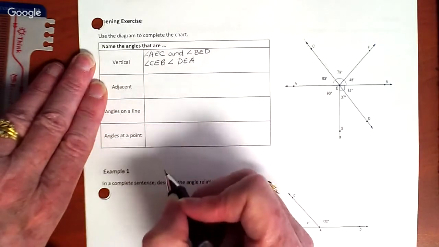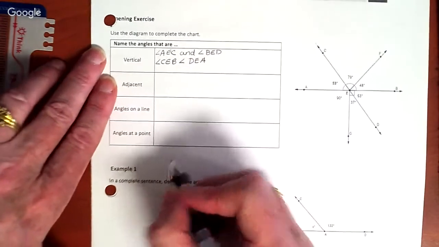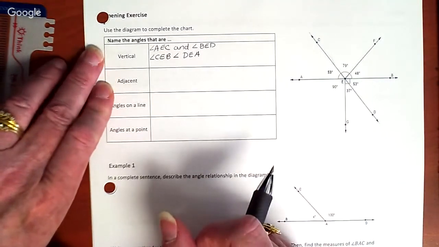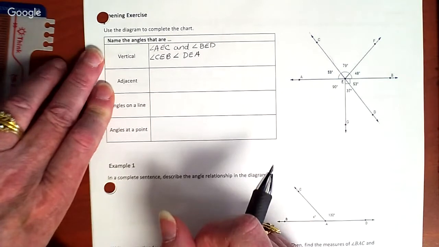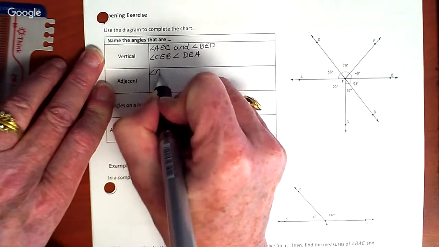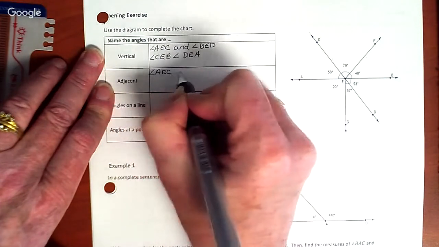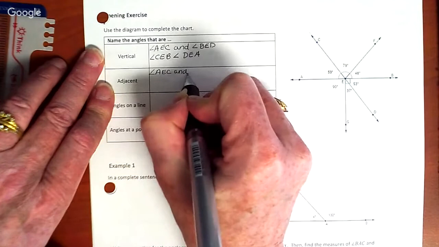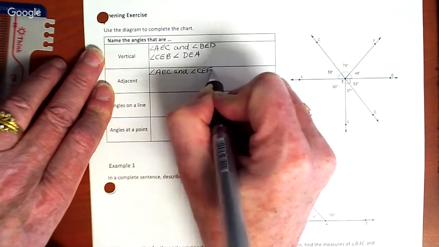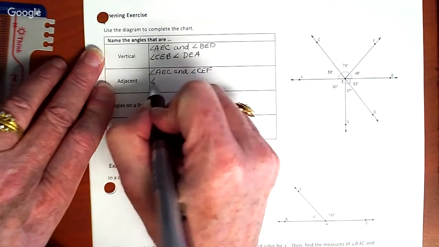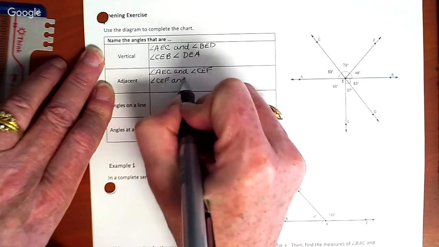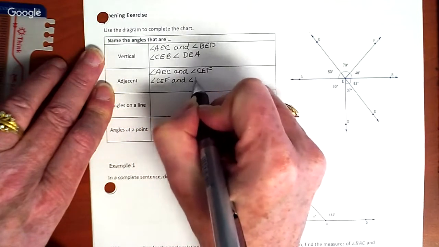We're going to do these in class and do them with marker, as you look at them. Adjacent angles, angles that are next to one another, are angles AEC and angle CEF, angle CEF and angle FEB.